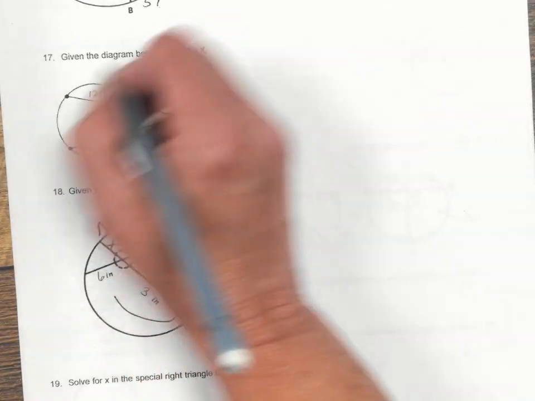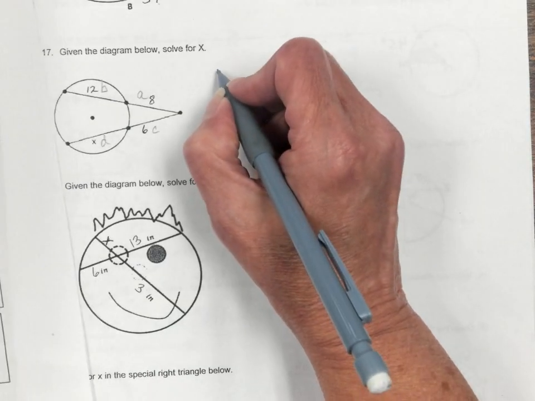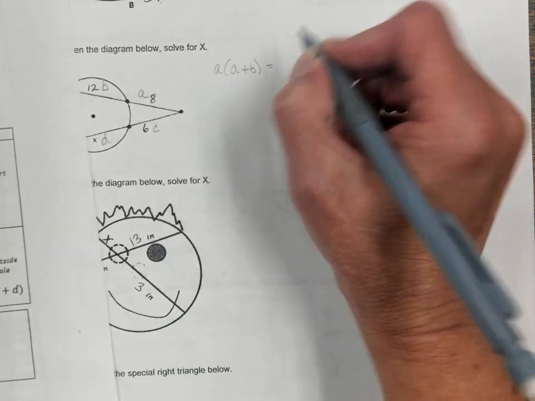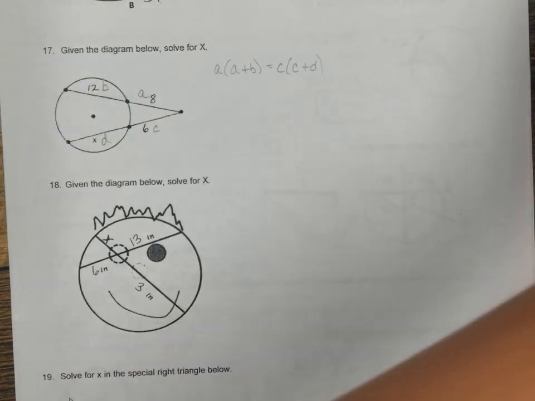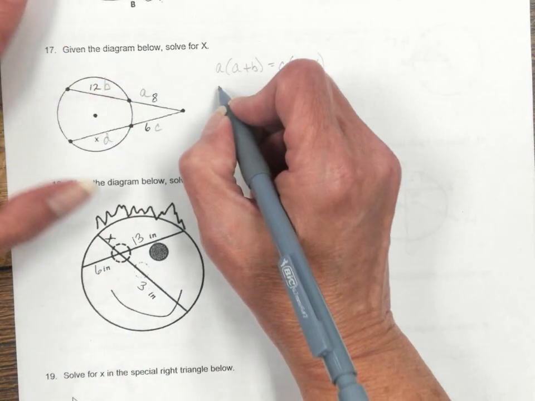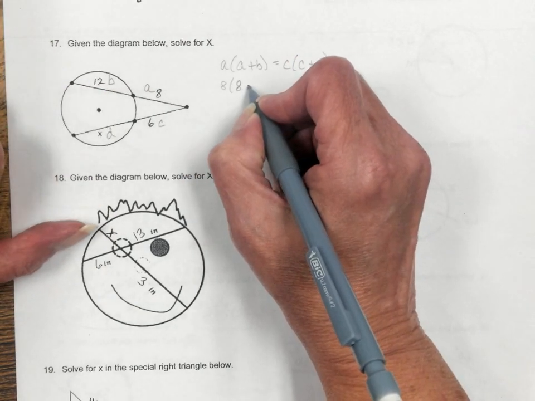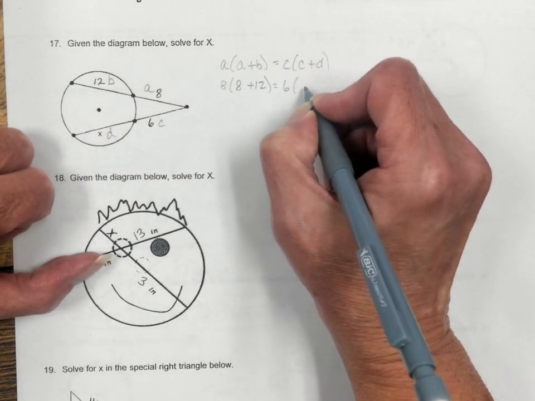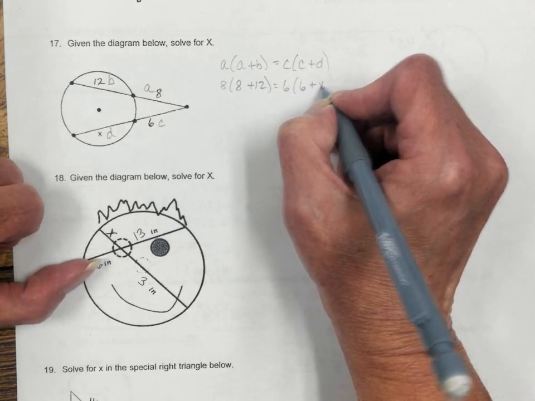And in order to solve for X, I am going to follow the setup that I see right here. So A times A plus B equals C times C plus D. Now I'm just going to fill in what I've got. A is 8, open parentheses, A is still 8, plus B, which is 12, equals C, which is 6, open parentheses, C is still 6, plus D is my X.